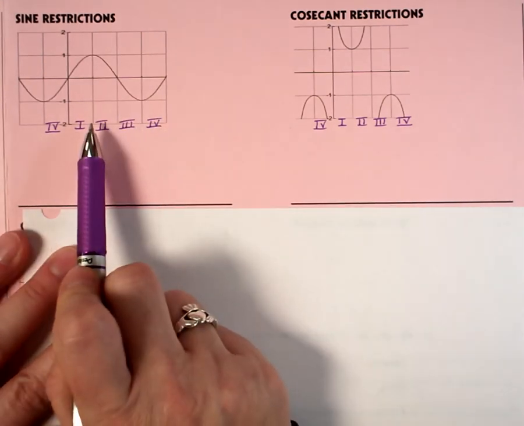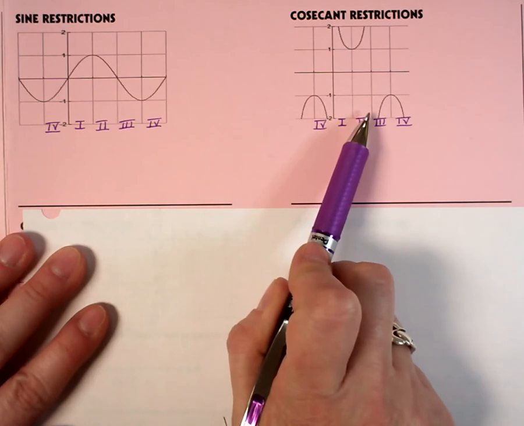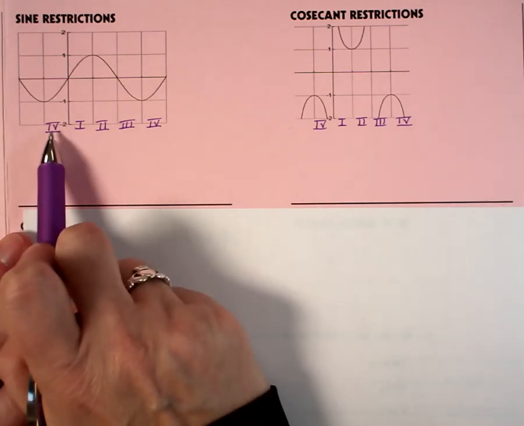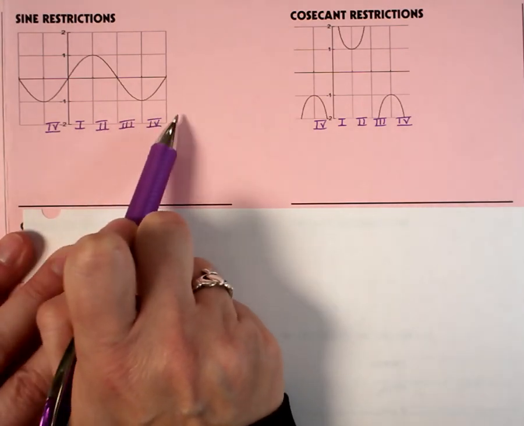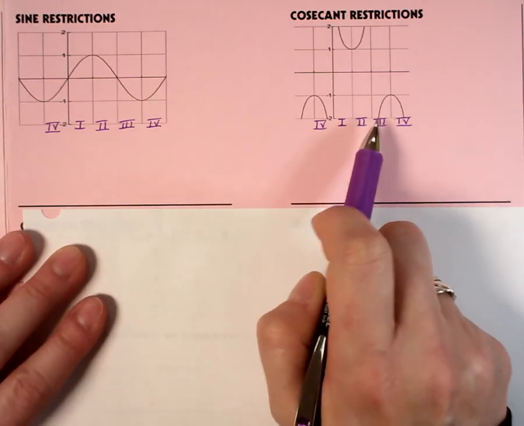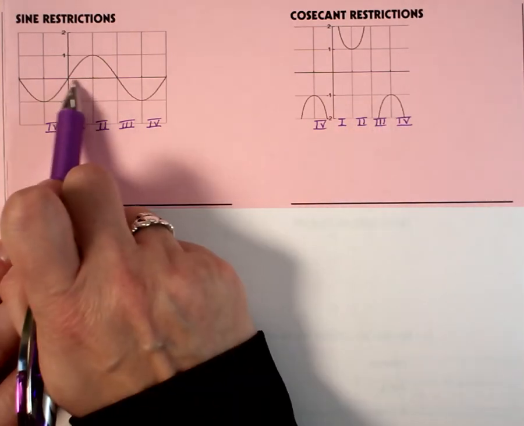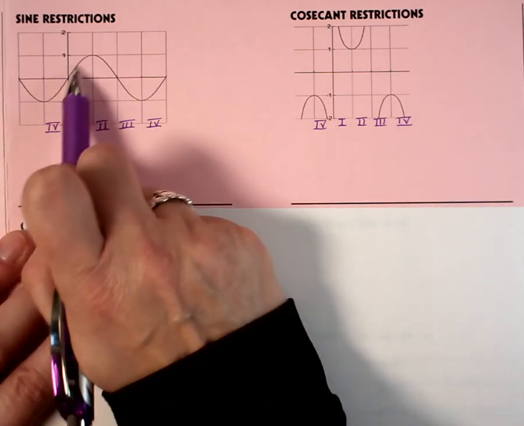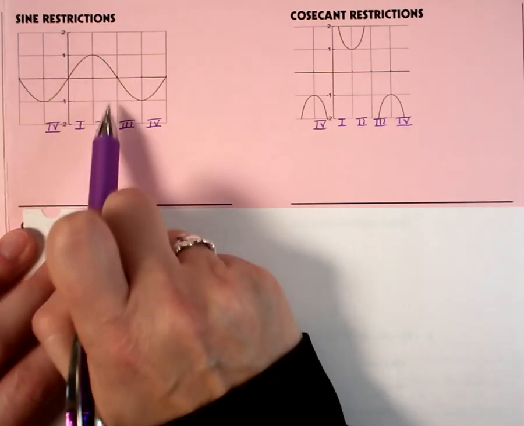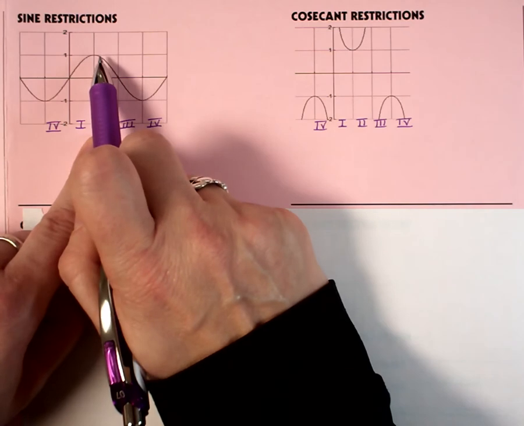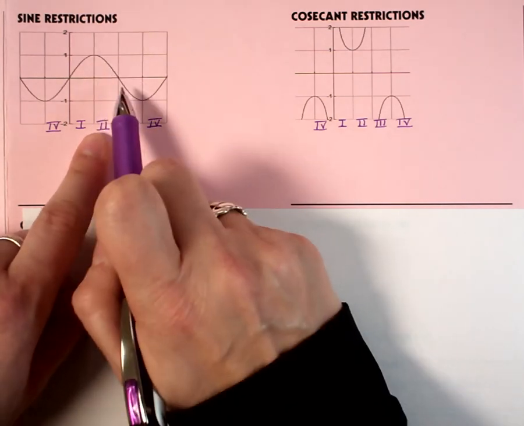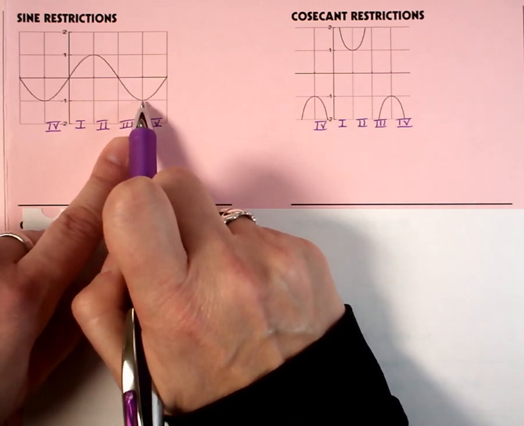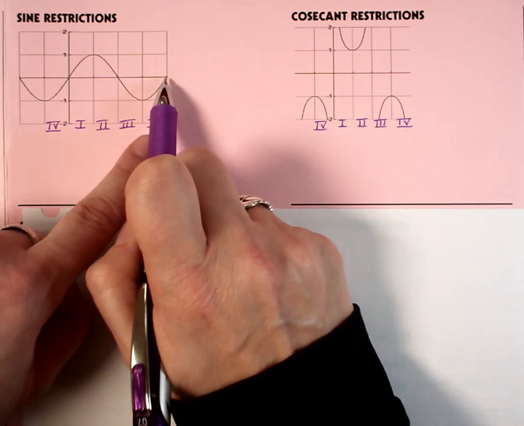So first of all, what I want you to notice is that on both my sine and my cosecant graphs here, I have labeled each of the sections on my graphs based on their quadrants on the unit circle. So this piece of the sine graph would fall into the first quadrant. If we evaluated any angles, we would get nice positive values. As we moved into the second quadrant of the sine curve, we would still get positive values. As we moved into the third quadrant on the unit circle, we start to get negative values on our sine curve, and then they stay negative into the fourth quadrant.